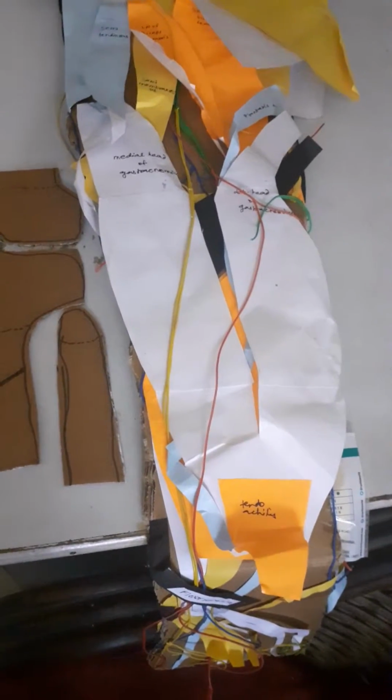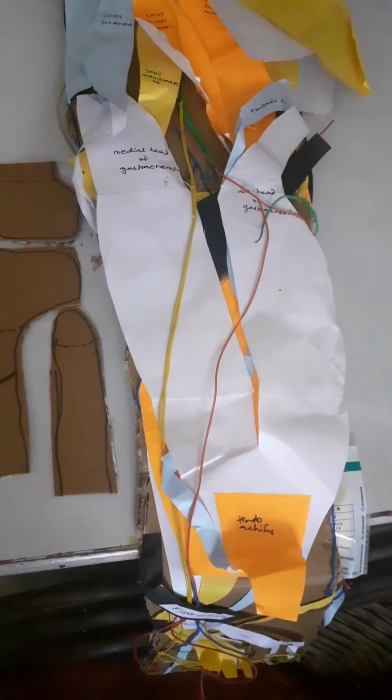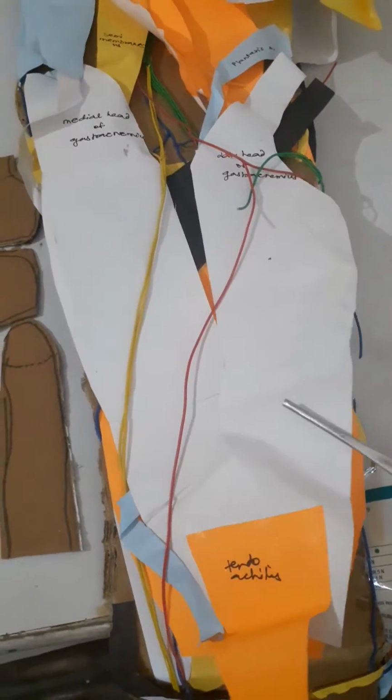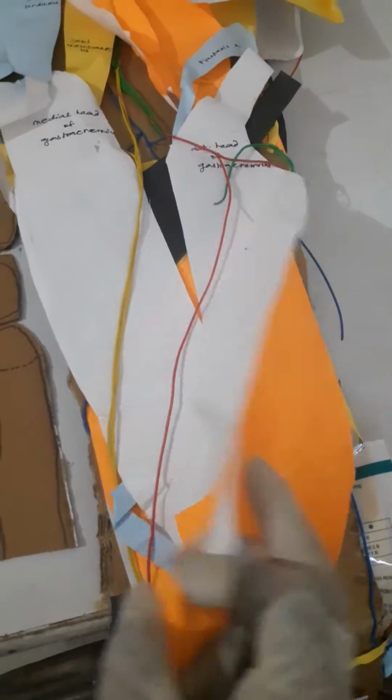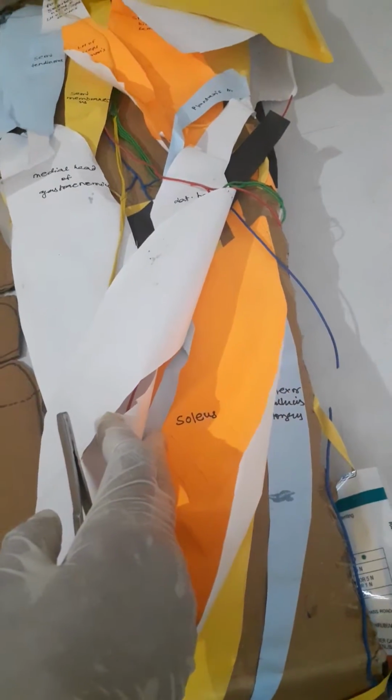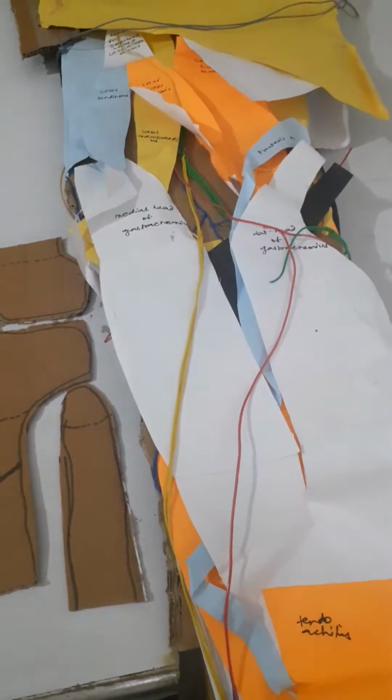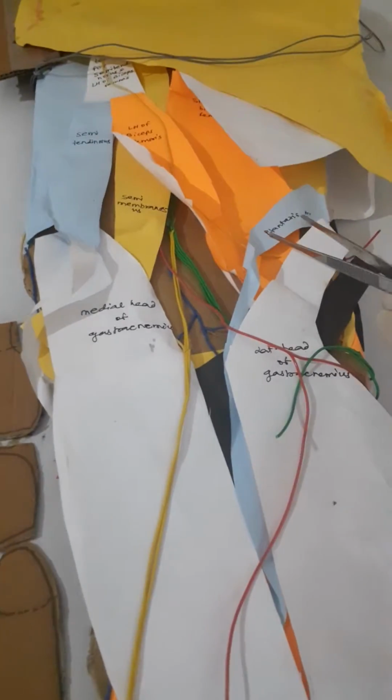Superficial muscles are, we all know GST, but here it is GSP. G for gastrocnemius muscle in white color. Gastrocnemius muscle, this one, medial head and lateral head. Then comes soleus muscle, and the plantaris muscle.